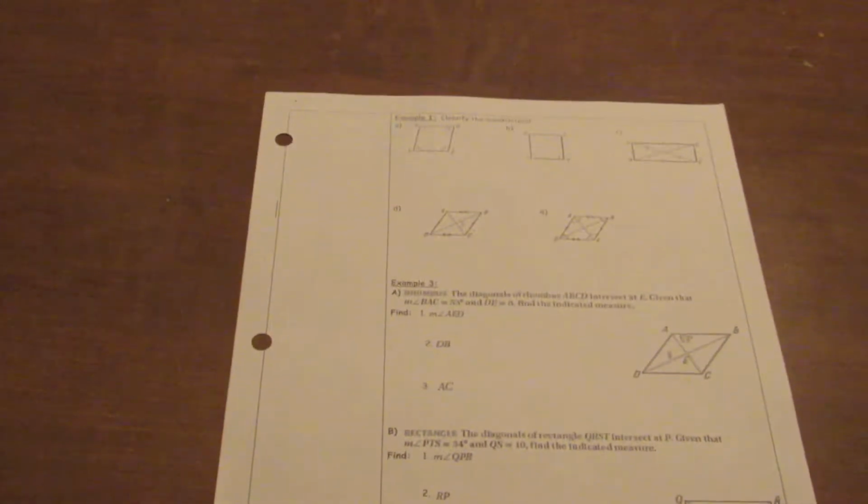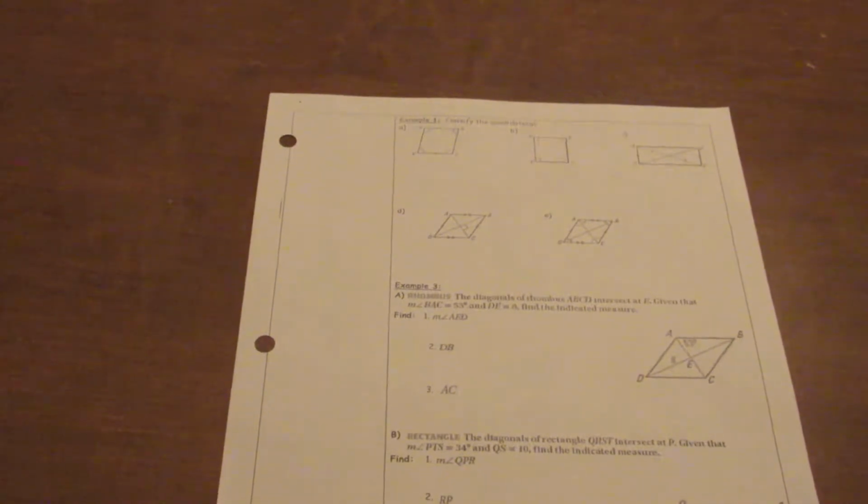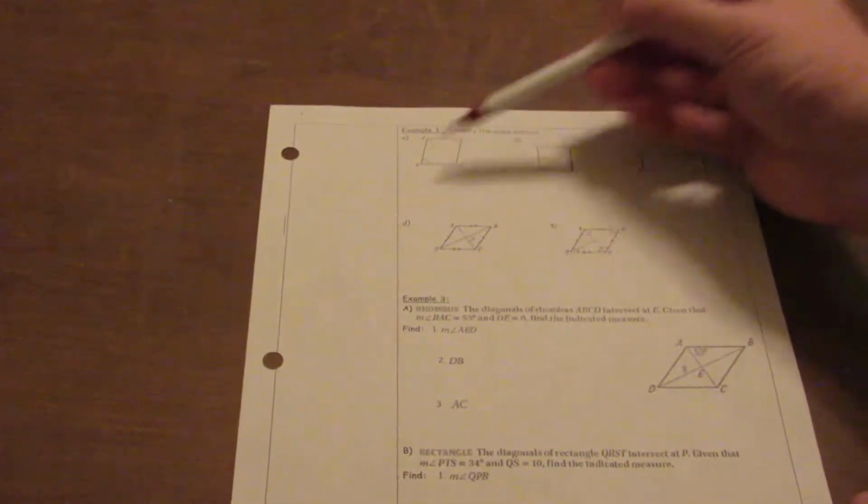So the main way we use this is solving for parts in our shapes and classifying the shapes by what they show us. So the first thing we have here is classifying the shapes. In A, I look and see opposite angles are congruent.